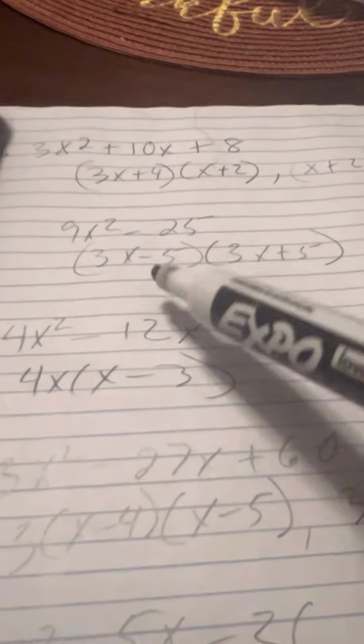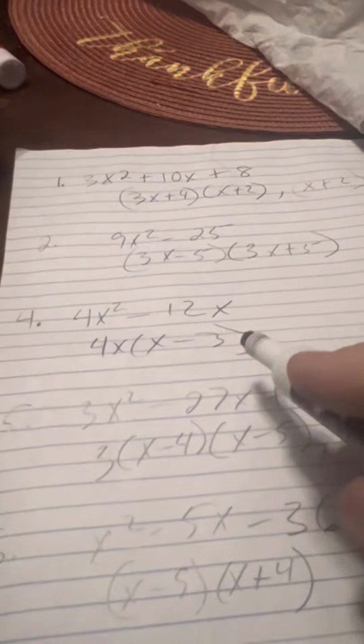So let's make sure that that's right. 9x squared minus 25 is 3x minus 5, 3x plus 5. Okay, we did it. 2 out of 5. Okay, let's do another one really fast, just for your entertainment. Okay, let's do, this time let's do 4x squared minus 12x.